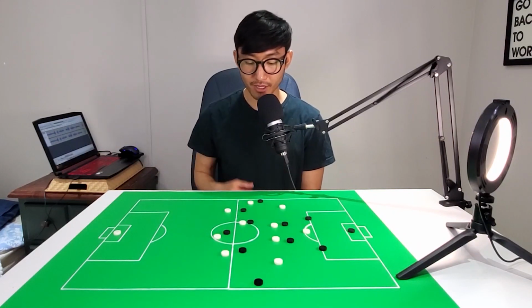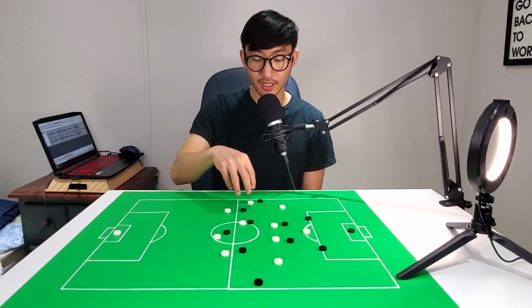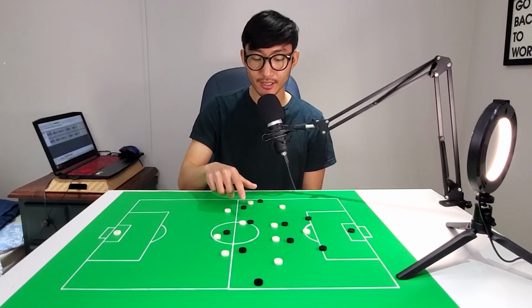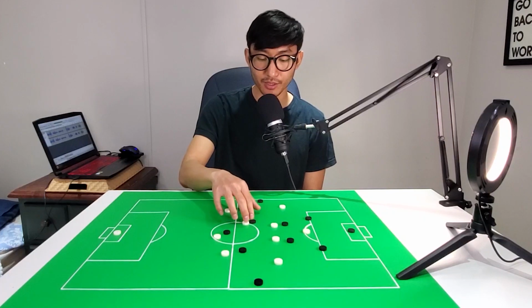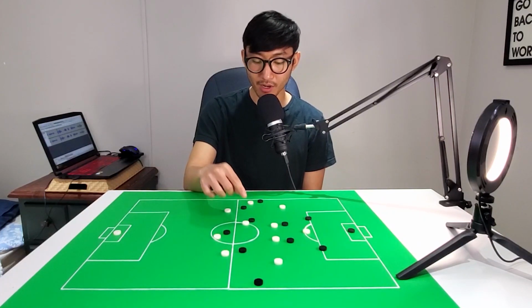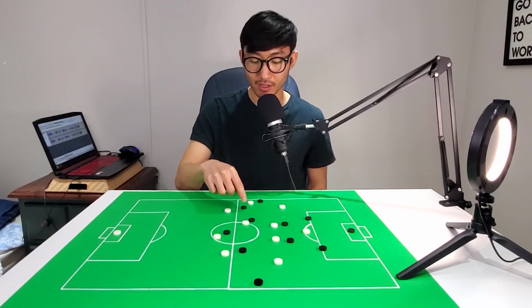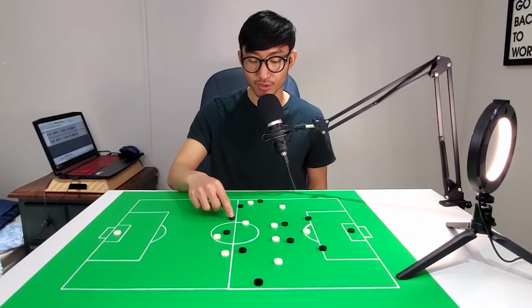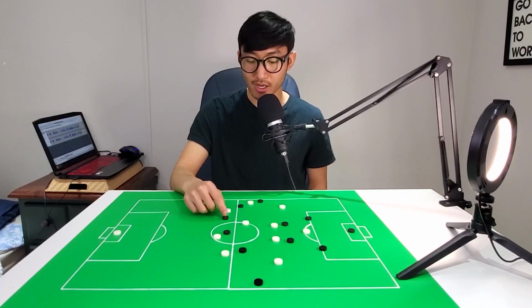And the first goal actually came from a situation similar to this. The ball came from Navas to these areas, and the ball ricocheted into the middle. Kimmich lost the ball to Neymar, and basically Neymar and Di Maria had one-twos going on.